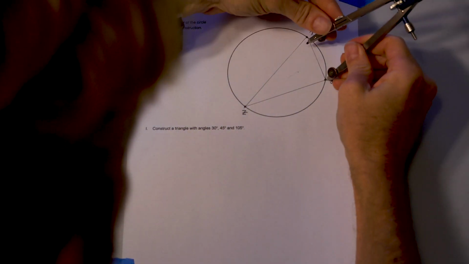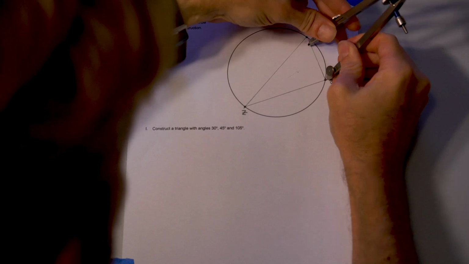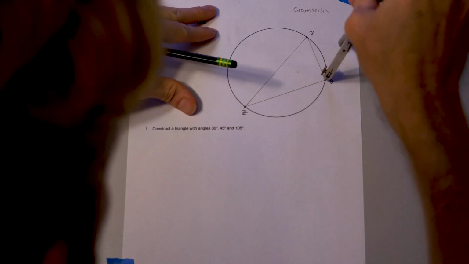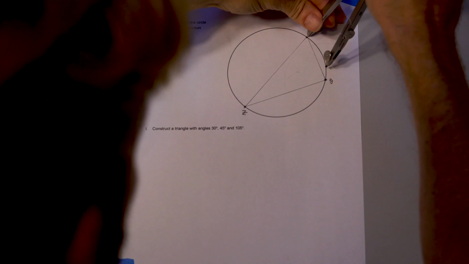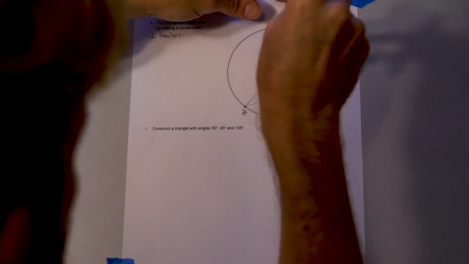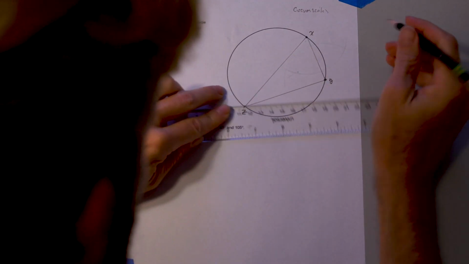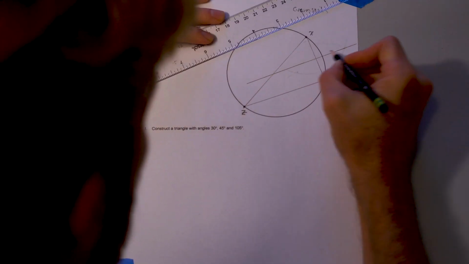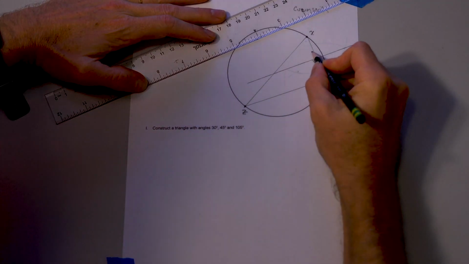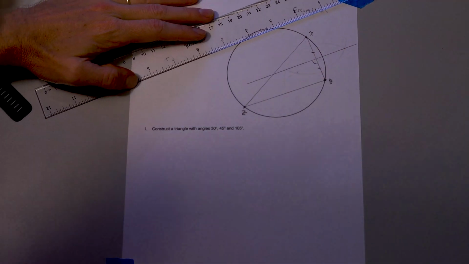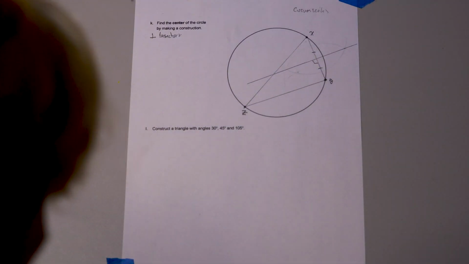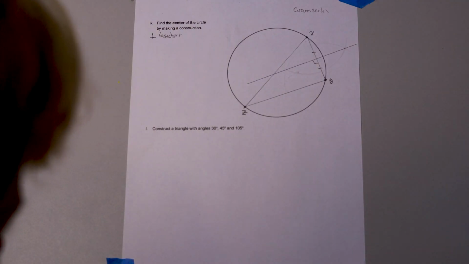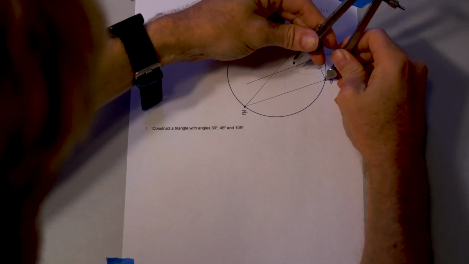We need to go at least halfway for each segment. So let's go there and there. That is a perpendicular bisector. Hope I'm not in the way of the camera. And then let's scoot over a little bit. Let's do another perpendicular bisector on YZ.